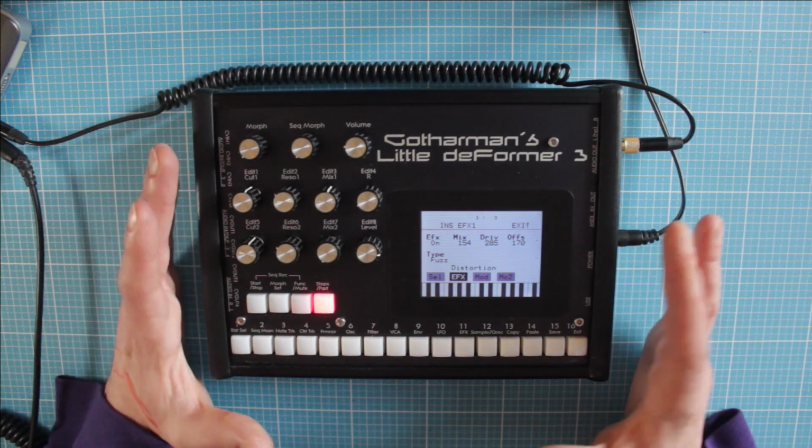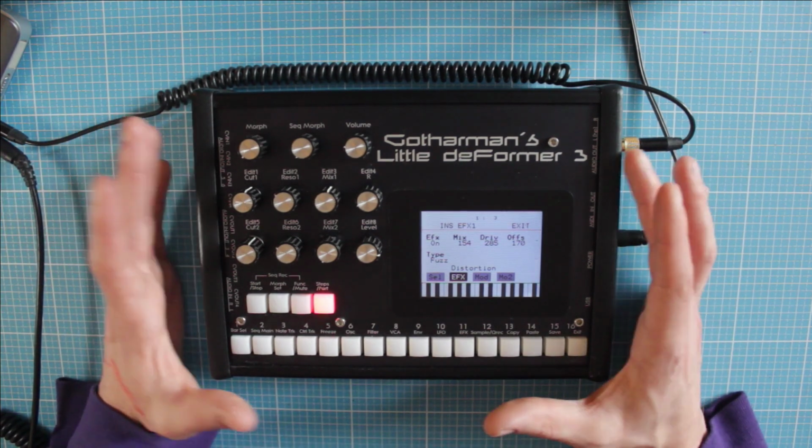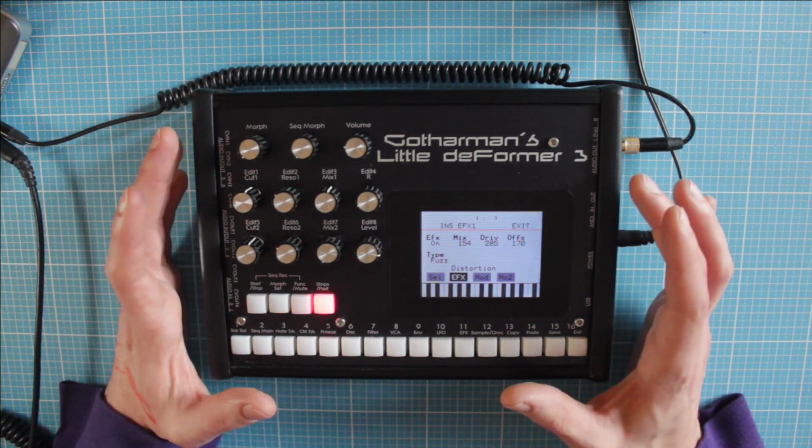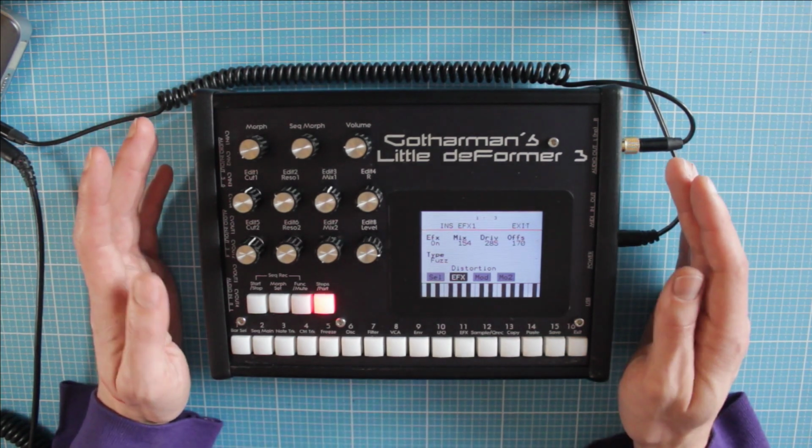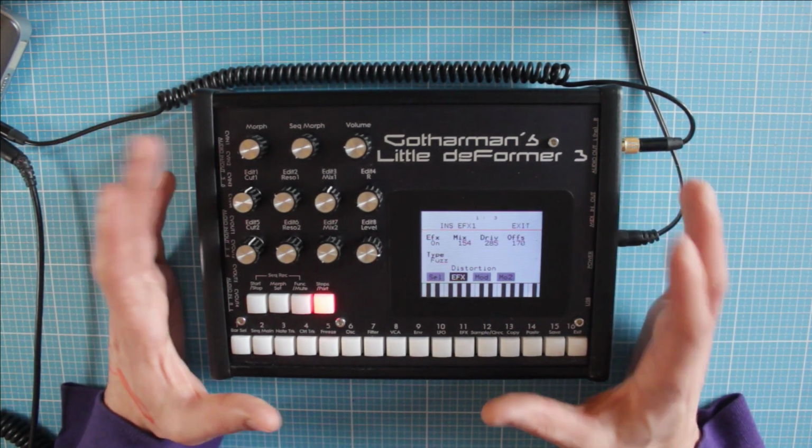Alright, so I think now you have a better idea how you can build snare drums on the Gotharman LD3. You can try so many other parameters, so don't be afraid to try and look at what sounds good for you.